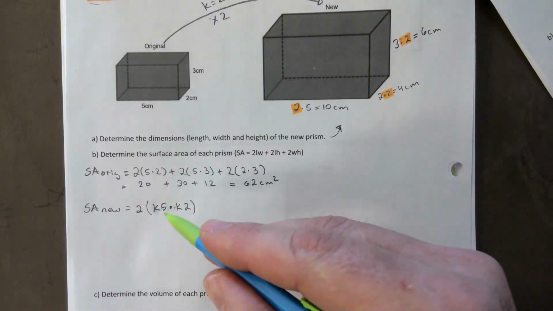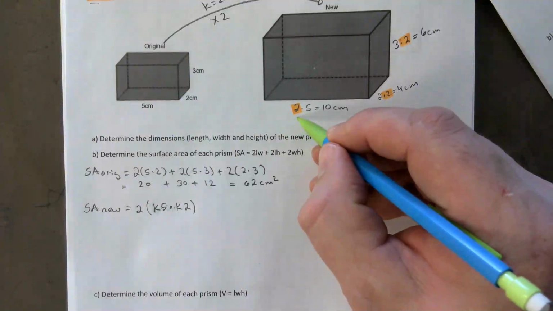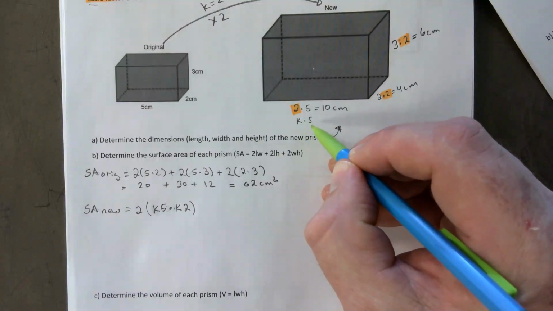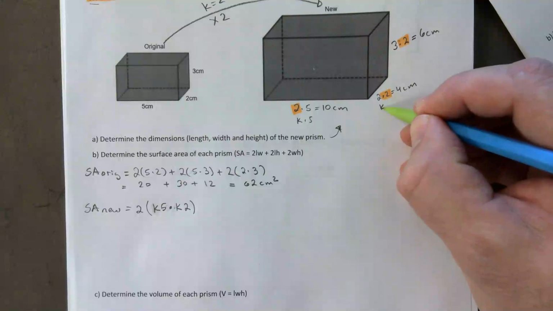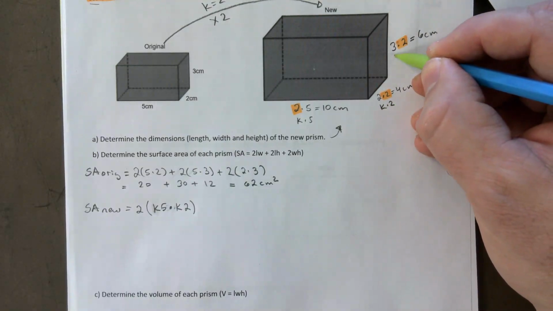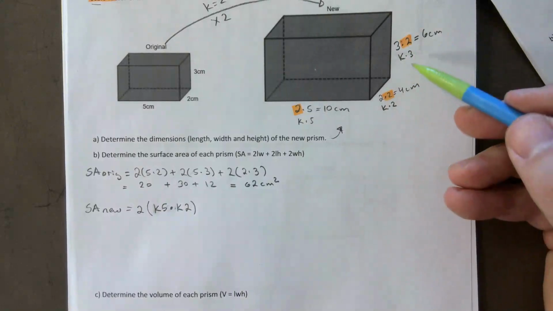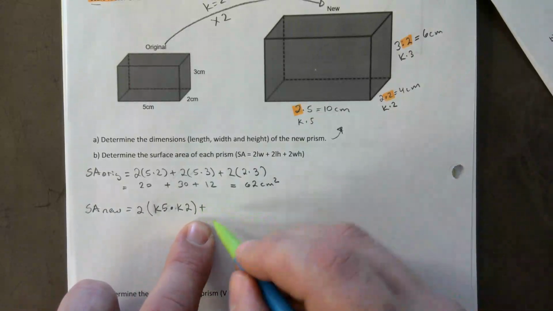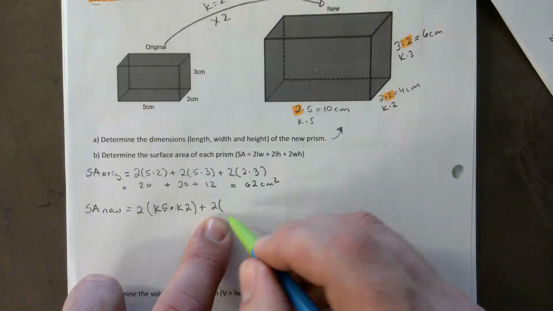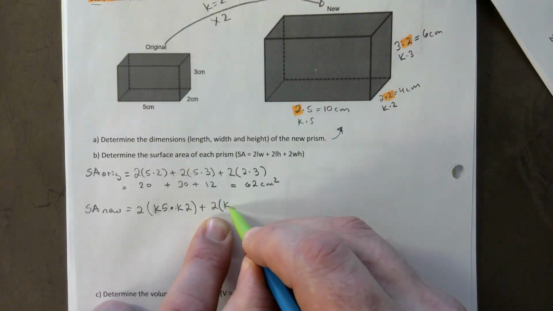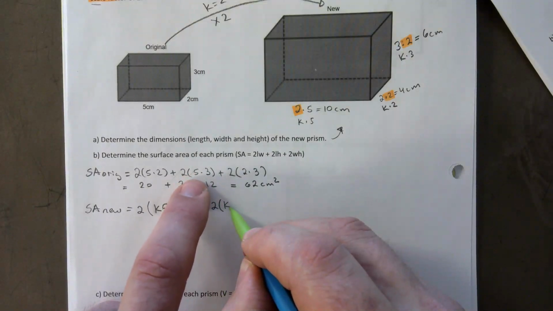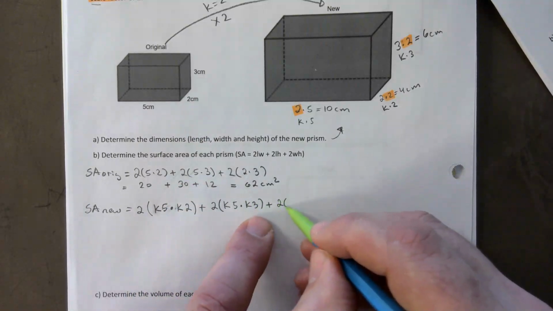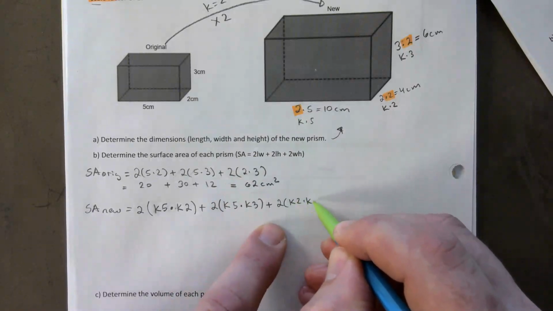And before you're wondering, what in the world are you doing there? Remember, this was k times 5. When I went 2 times 5, I went scale factor times 5. This is k times 2, and this is k times 3. Everything has been affected by the scale factor to get to the new one. So plus 2 times k5 times k3 plus 2 times k2 times k3.